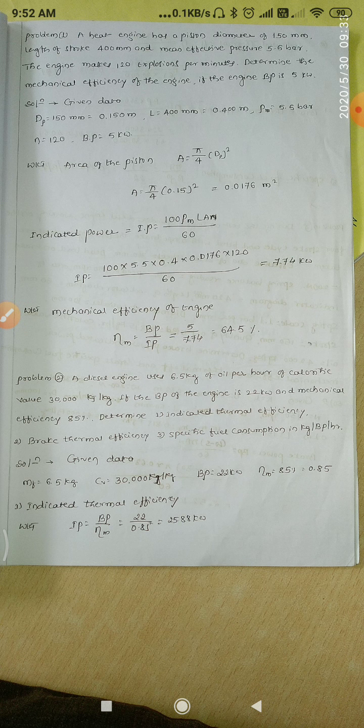Then IP equals, we know the formula, 100 into PM into L A N divided by 60, where 100 is a constant.